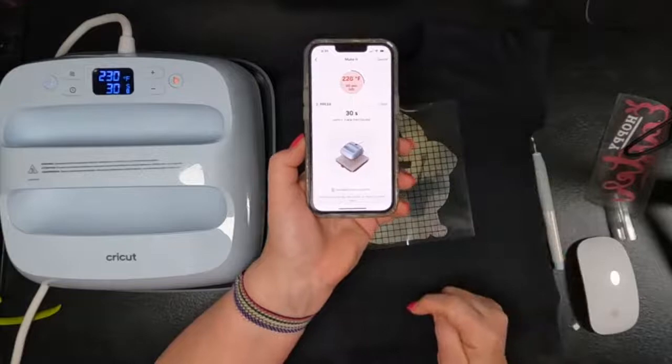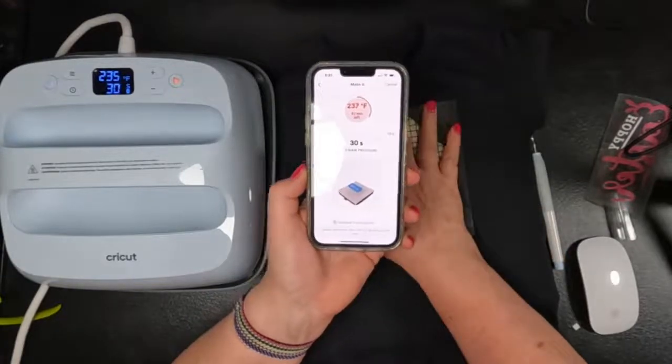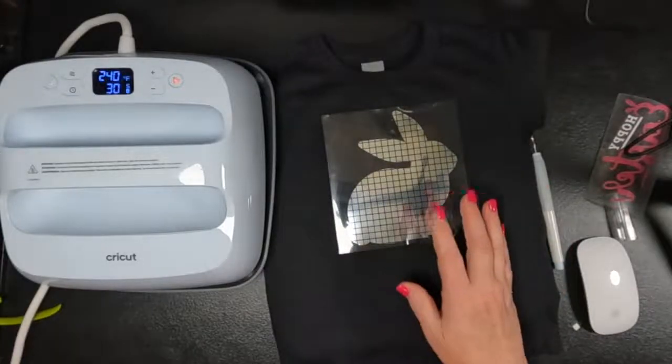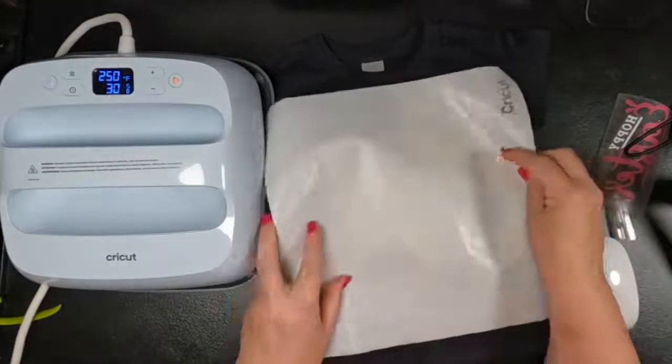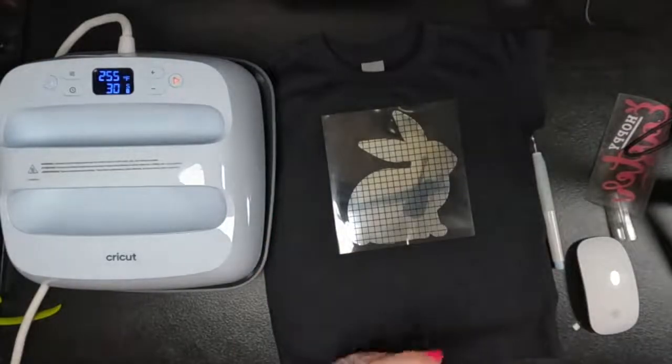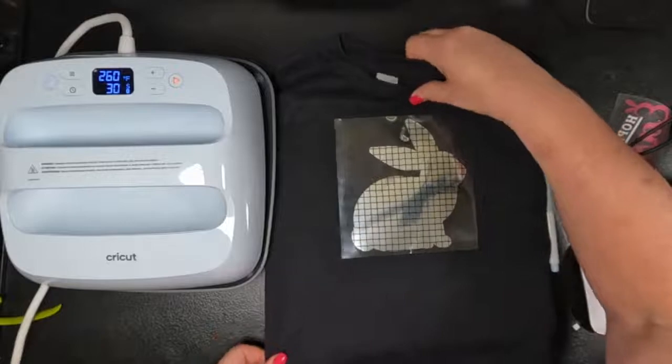So 30 seconds firm pressure is what it wants on this. Do I put my carrier or anything on that when I'm heating it? At this point, no. I'm not going to cover it. I will because I'm doing a second and third color.